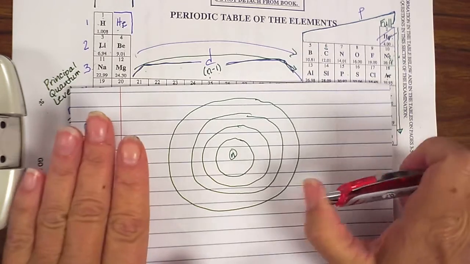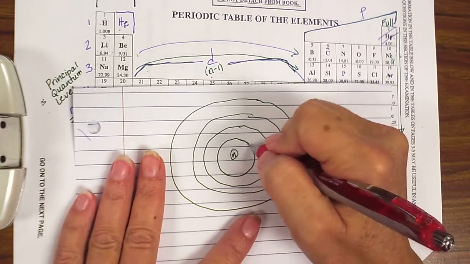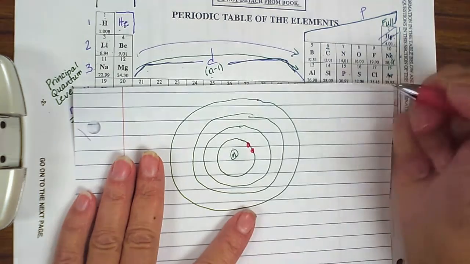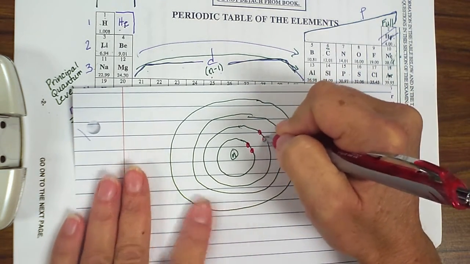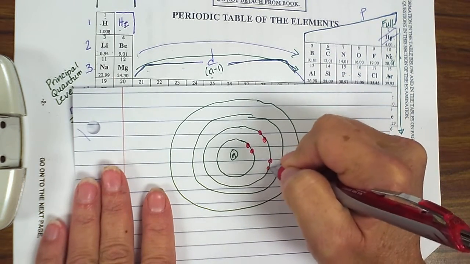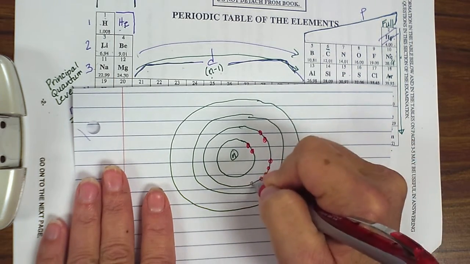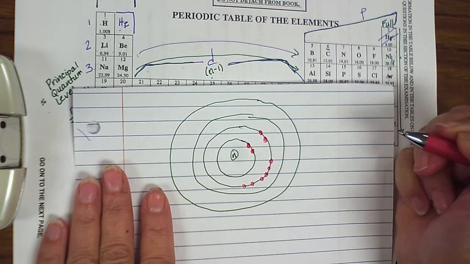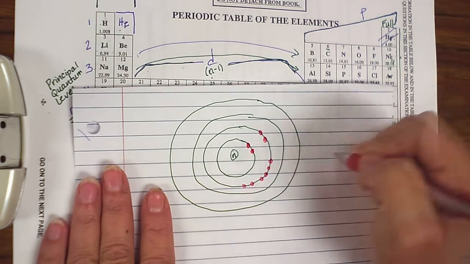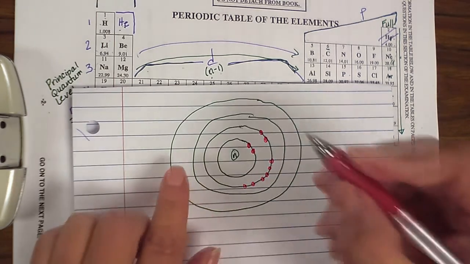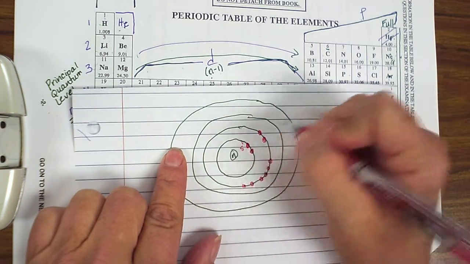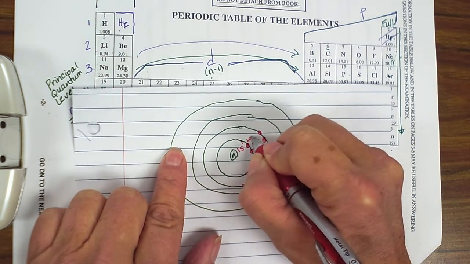Okay. So now I'm going to put in my electrons. So here is S1 and S2. 1s1, 1s2. 2s1, 2s2. 2p1, 2p2, 2p3, 2p4, 2p5, 2p6. Now remember, before I keep going, remember that Aufbau said electrons go into the atom according to the lowest energy to the highest energy, which means that 1s1 is the lowest energy, right?